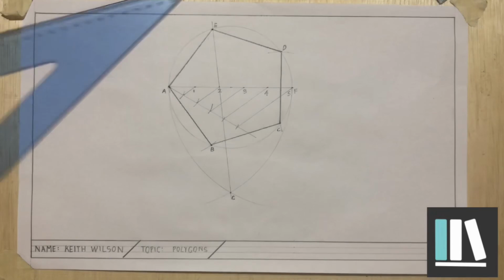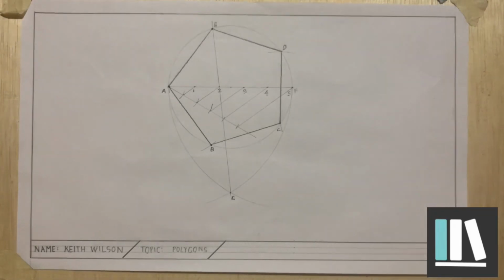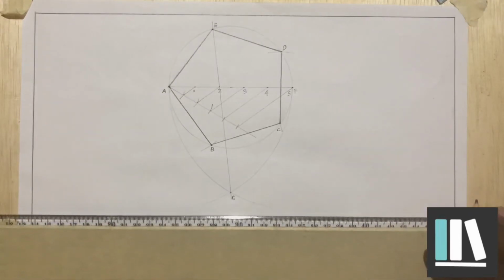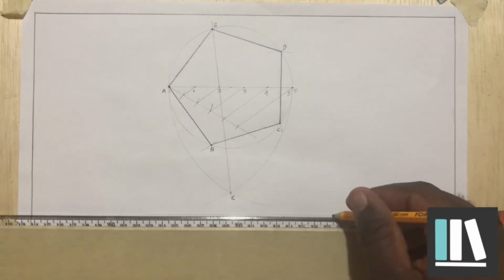And there you have it. You have the pentagon with a circumscribed circle bearing a diameter of 100 millimeters.